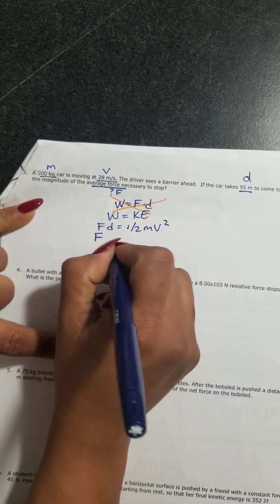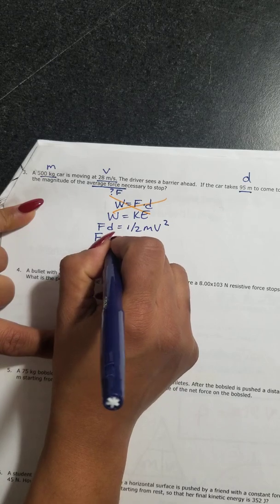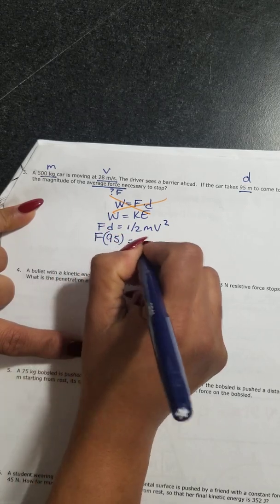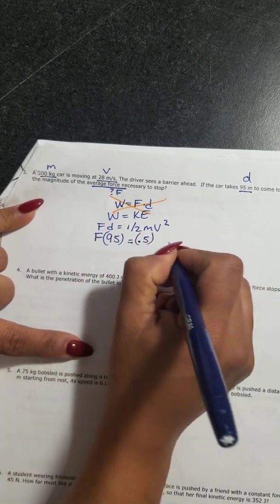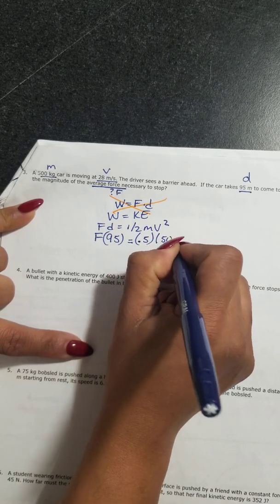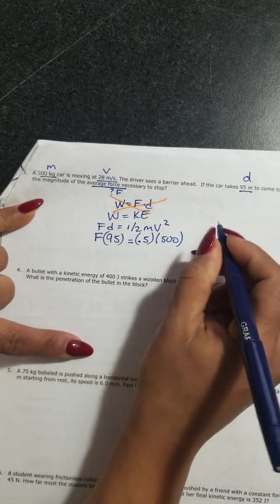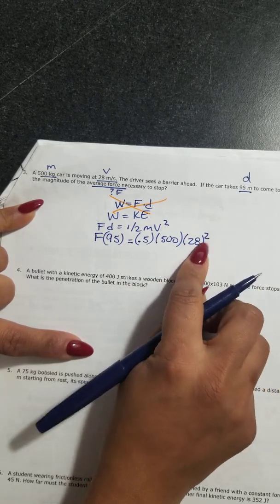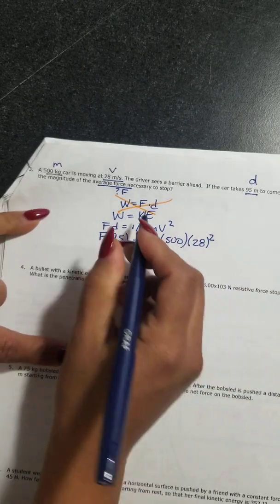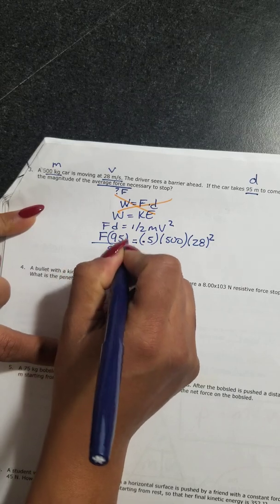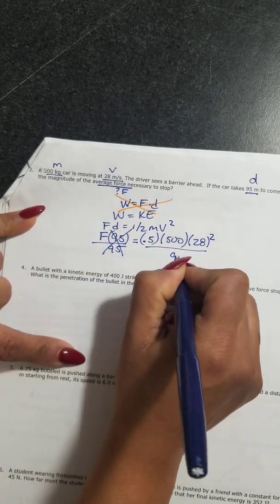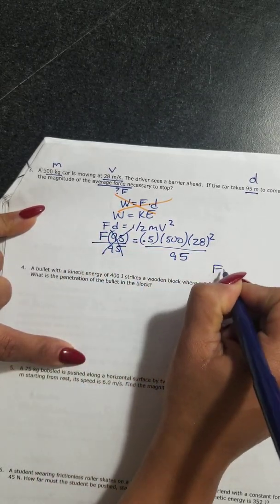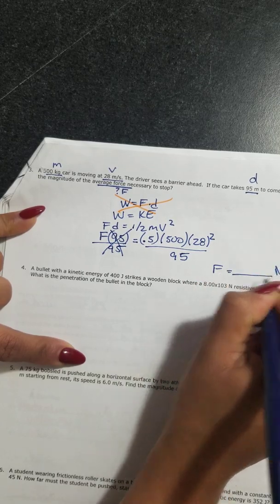We're looking for force times the distance of 95 equals, change the fraction to a decimal, 0.5. The mass is 500, which is kilograms, a good value. And the velocity is 28, but please don't forget to square the velocity number only. Divide by 95, cancel. Divide by 95, the force equals blank newtons.